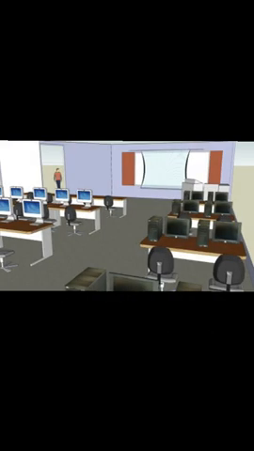Next one, don't move the computer table as it may disturb the cable connections. Next one, do not eat or drink near the computer table. Never eat or drink anything on the computer table as food particles get inside the computer parts and it may damage the computer.